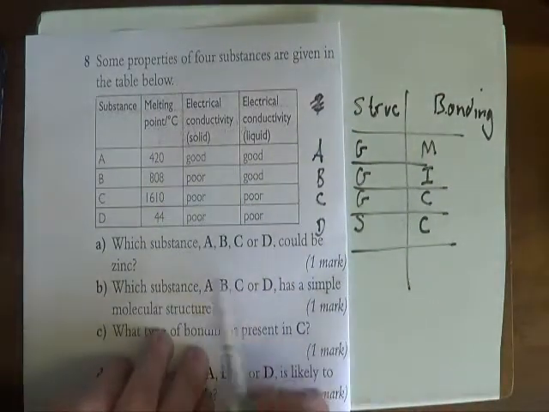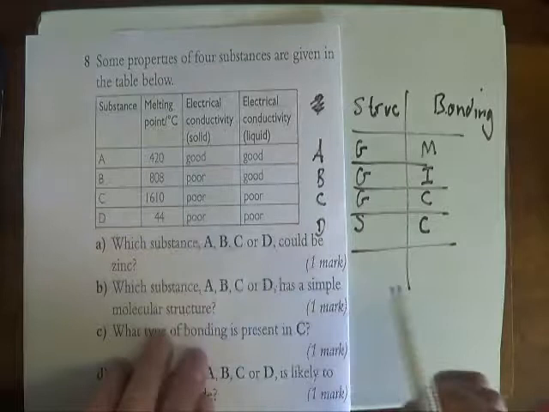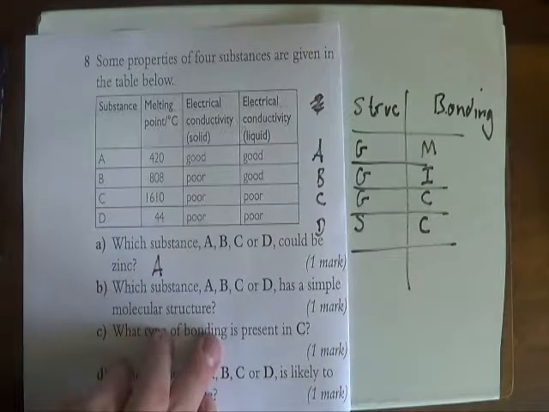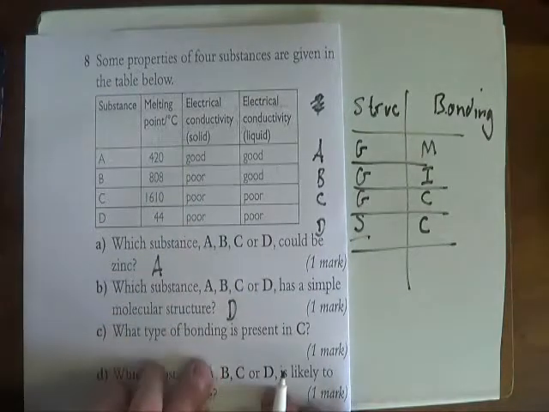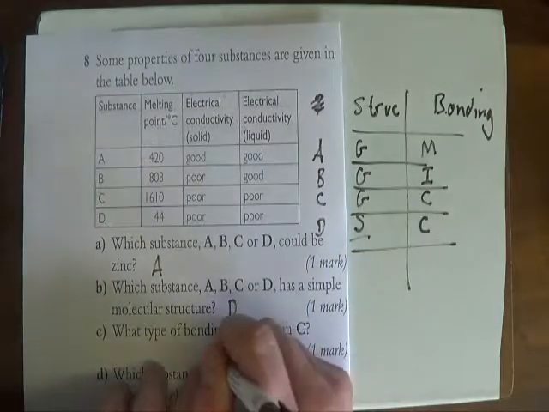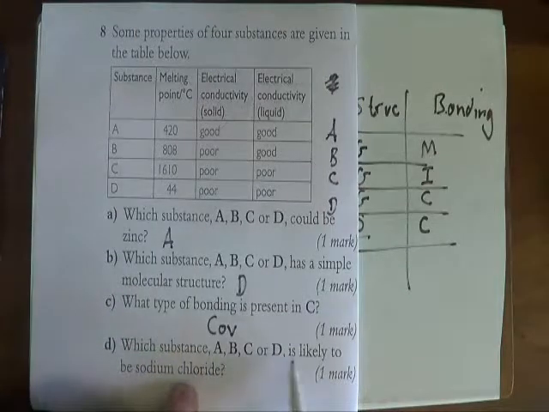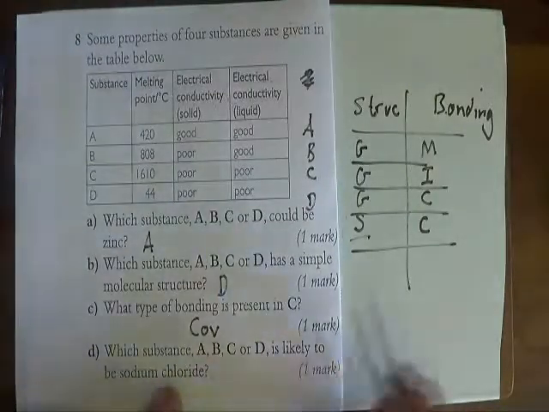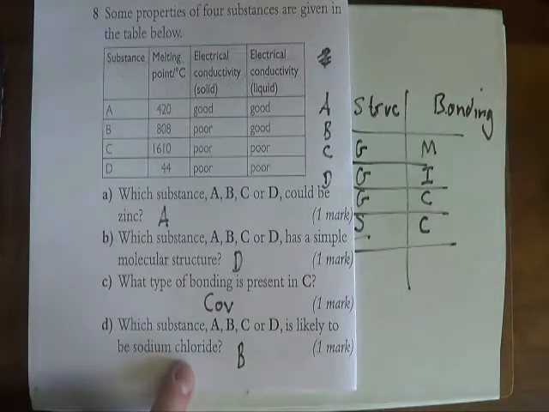So going back to the question then, which substance A, B, C, D could be zinc? Well, zinc is a metal, so therefore A must be the answer. Which of the substances has simple molecular? Well, there is only one simple one. Got to be D. Which type of bonding is present in C? It is giant, but the type of bonding is covalent. And final question then, which of the substances is likely to be sodium chloride? Well, sodium chloride is ionic, metal and non-metal, so that's got to be B. Okay, so hopefully you're able to follow that.